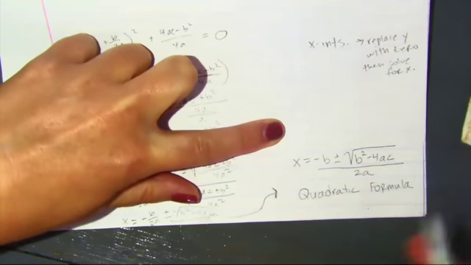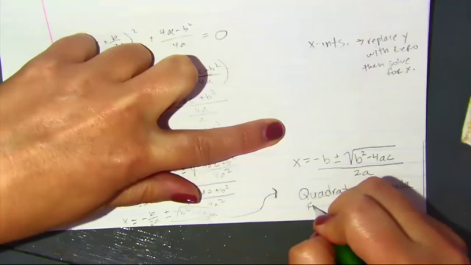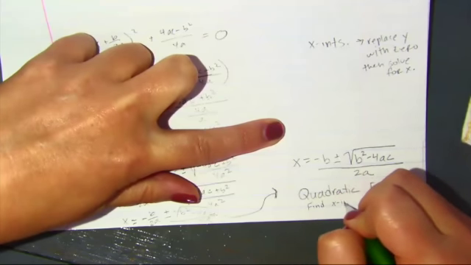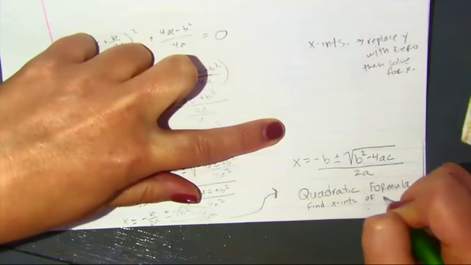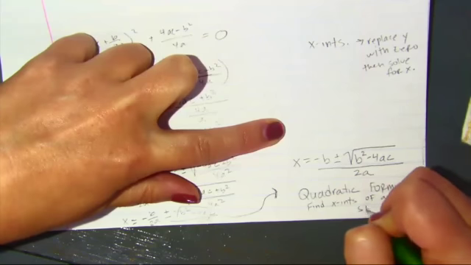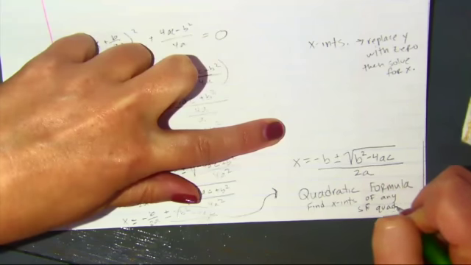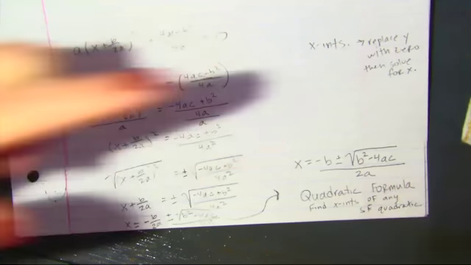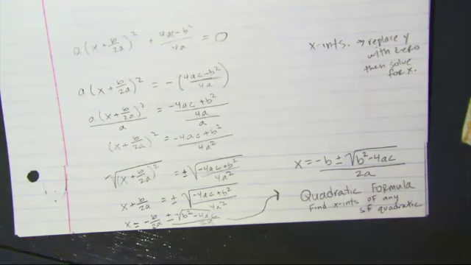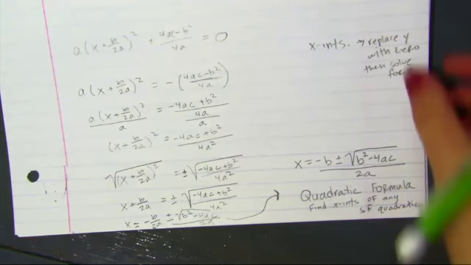You can use this quadratic formula to find x-intercepts of any standard form quadratic. All right, so now I want you to go back to that original problem.